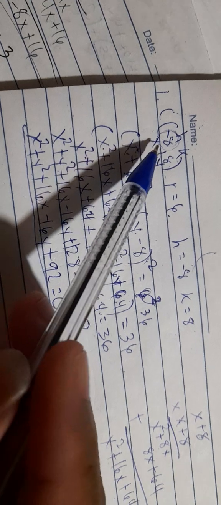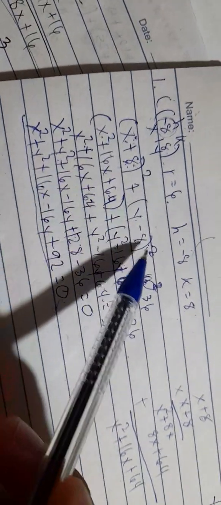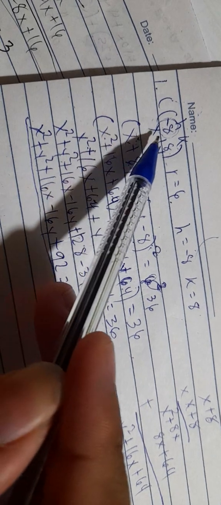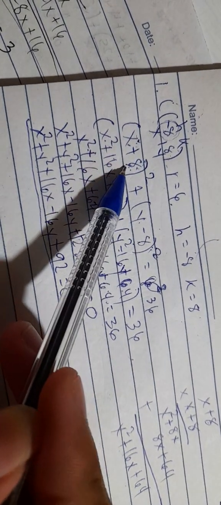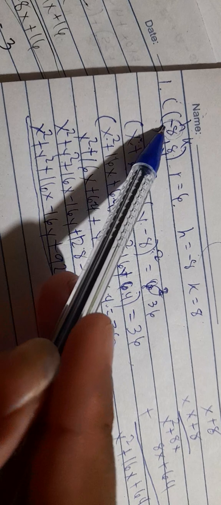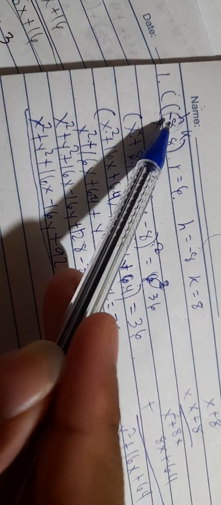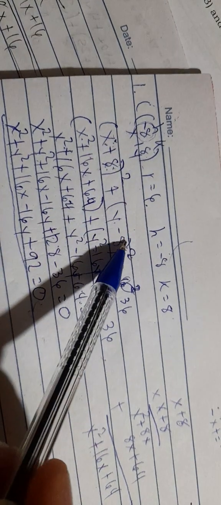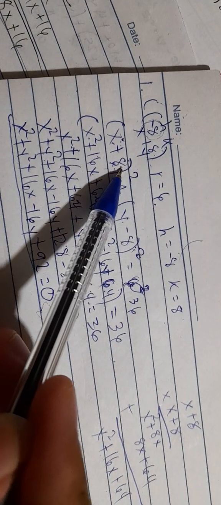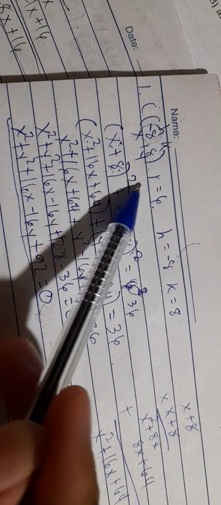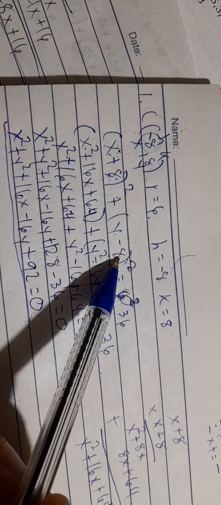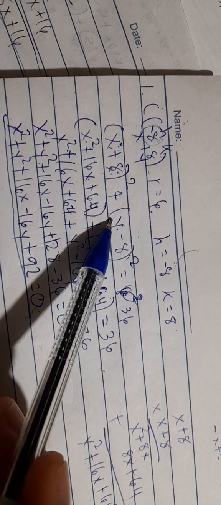First, how do we write them? We just do this. In the parentheses, x is the x, then plus 8. The reason it's plus is because this one is negative 8. I'm going to tell you why at the next one too. Because that becomes positive 8 squared plus y, y minus 8. But you ask yourself, why?